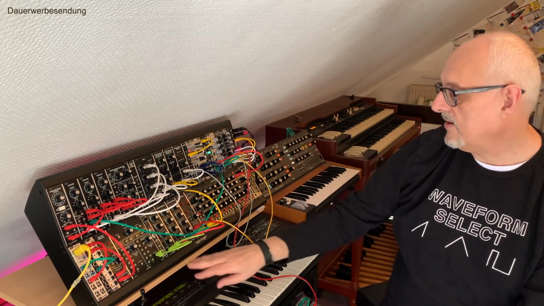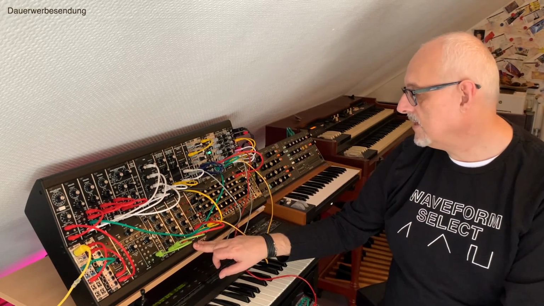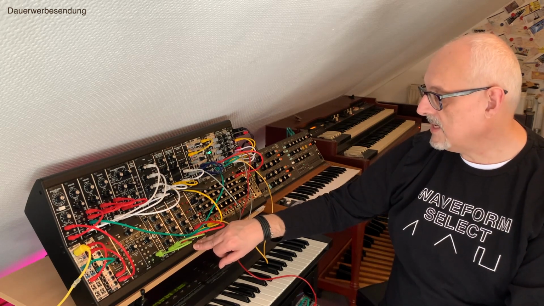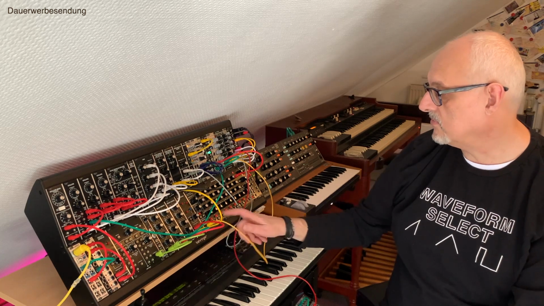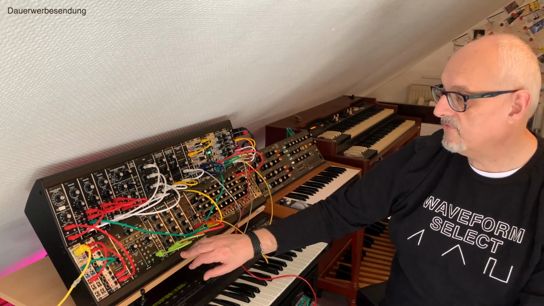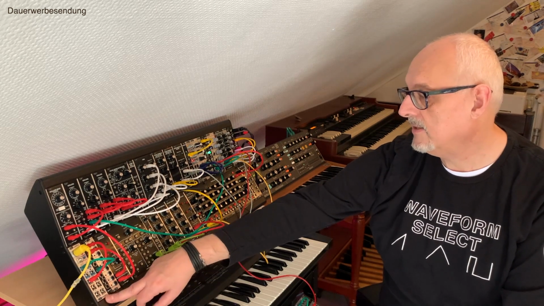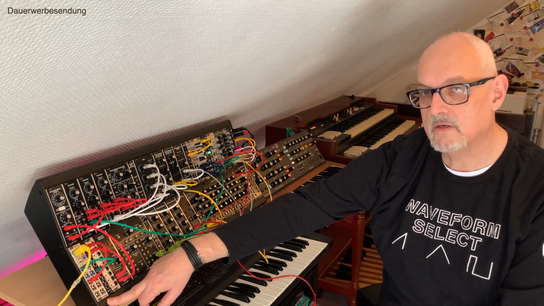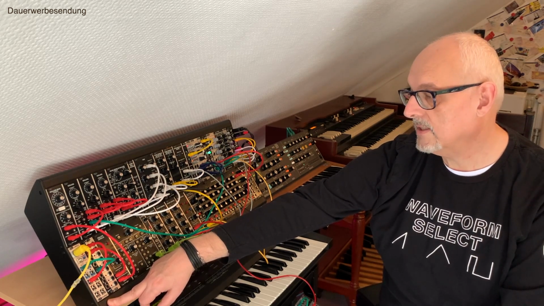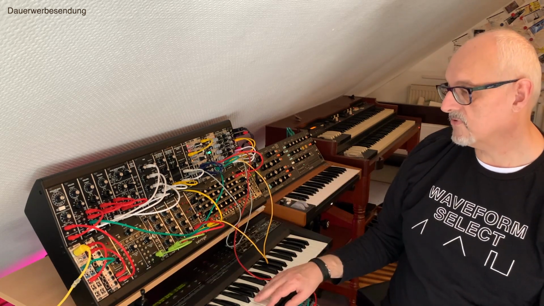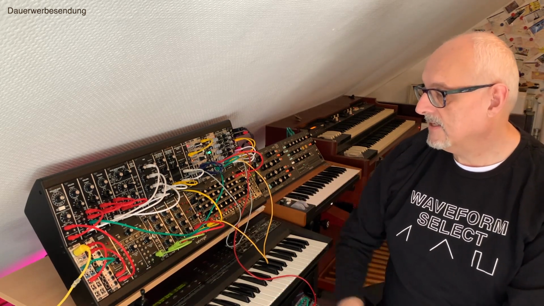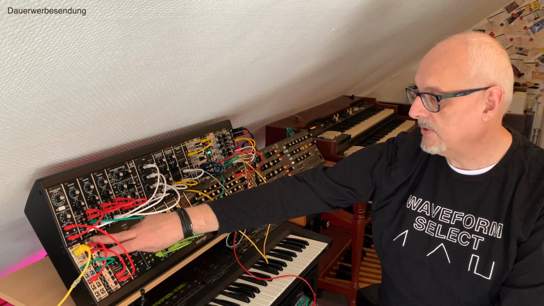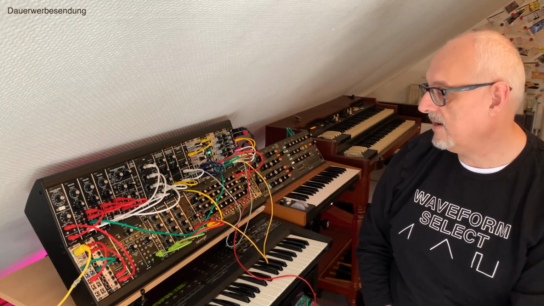And I have down here 3 envelope generators, the 911 envelope generators, which are driven either by a clock signal from a sequencer, but most often I use the MIDI interface to receive a MIDI clock or a signal from a keyboard. And that goes into a Doepfer clock divider. So I can get any types of clocks out of there.